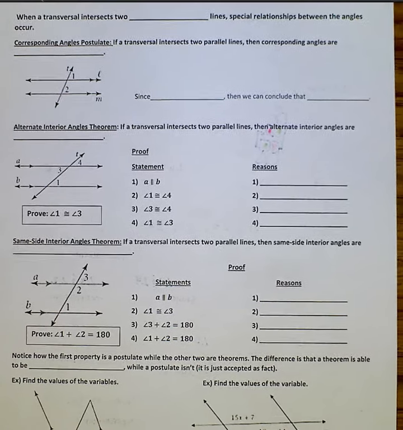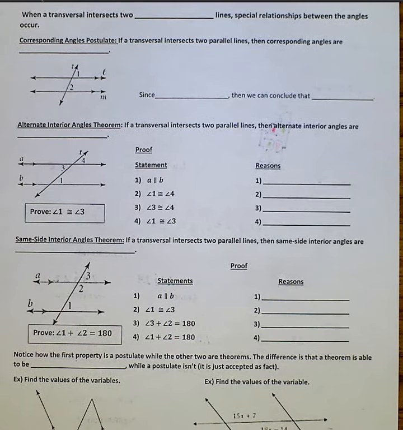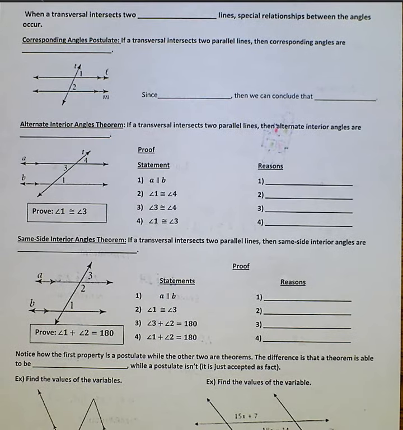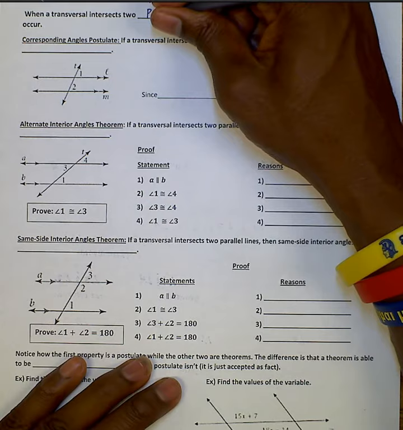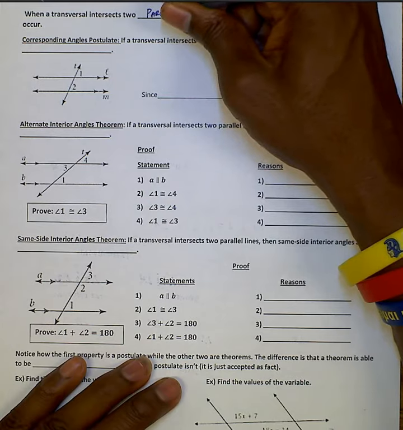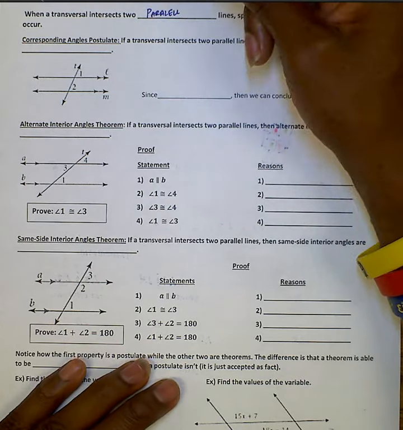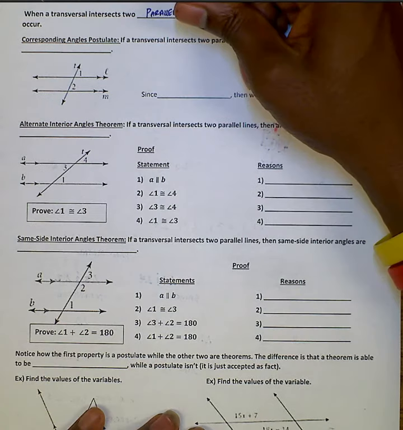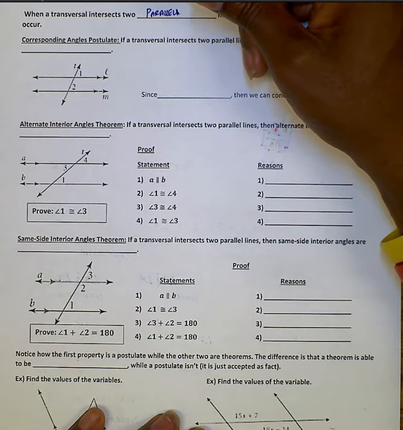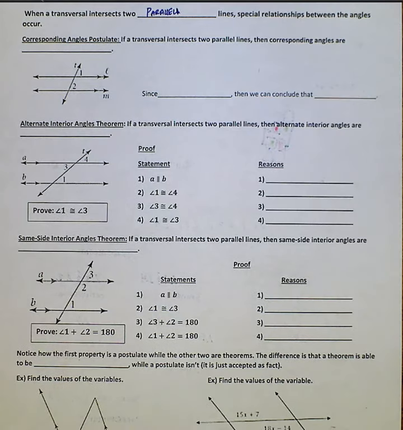Alright, so we talked about identifying angle pairs, and now we're going to talk a little bit about a more specific situation. Okay? When a transversal intersects 2 parallel lines, P-A-R-A-L-L-E-L. Okay, parallel. Nope, it should be L-L, and then 1 L, parallel. Yeah, that makes sense. Okay. Special relationships between the angles occur. So let's look at those.